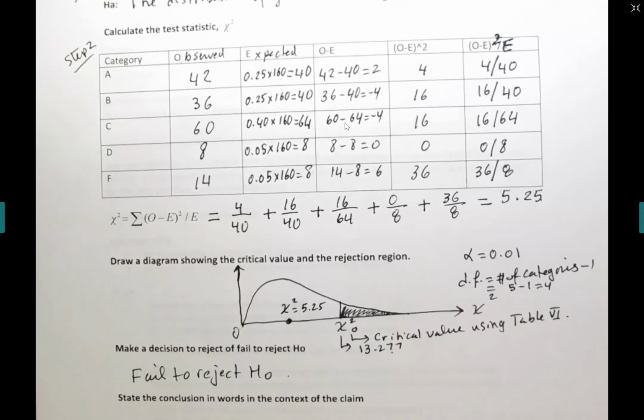Okay. So there is not enough evidence to conclude that the grade distribution for the department is different than expected.